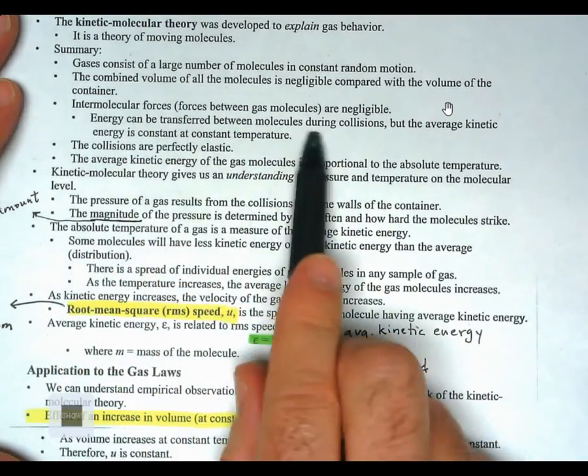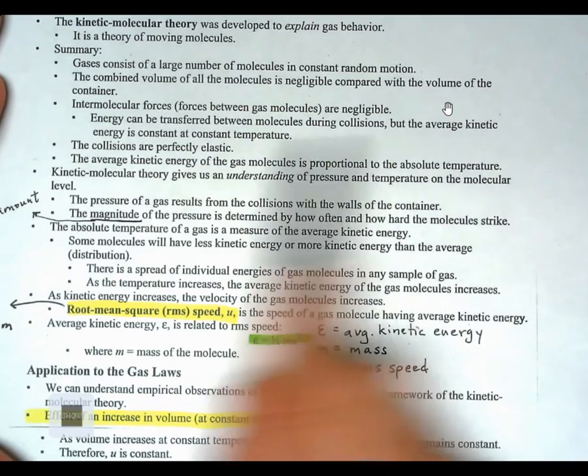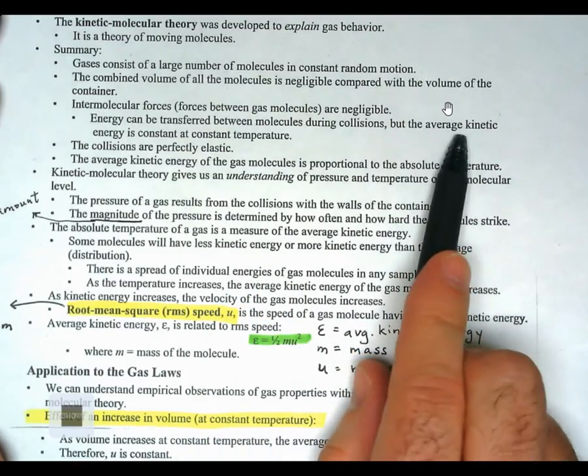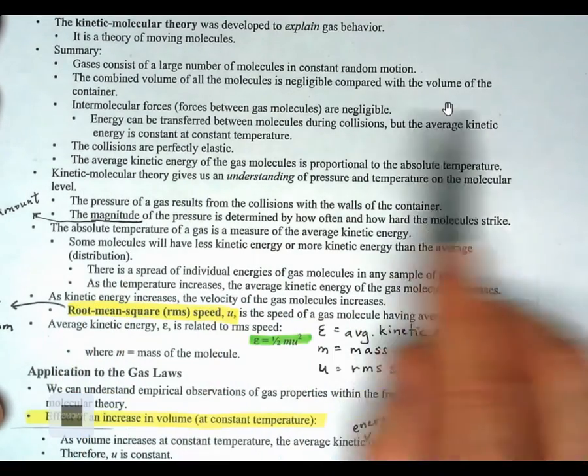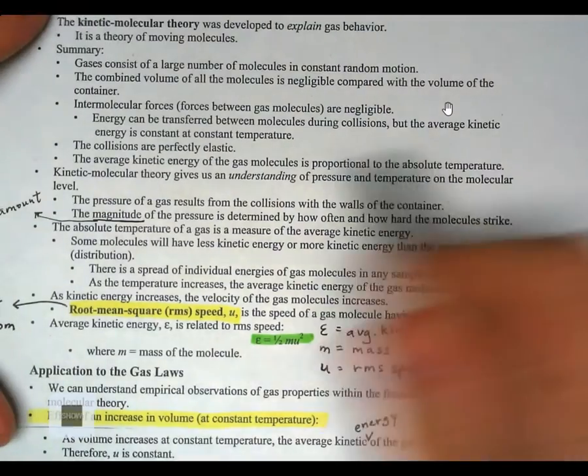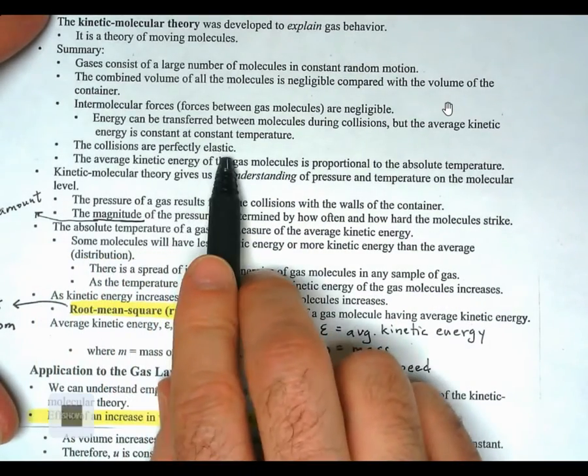Energy can be transferred between molecules during collisions, but the average kinetic energy is constant at constant temperature. So what this means, average kinetic energy is the average moving energy. If two atoms collide, whatever one loses, the other one will gain in terms of energy. So overall, there's no energy loss. It can transfer from one to the other, but there's no overall energy loss. Okay. Collisions are perfectly elastic.